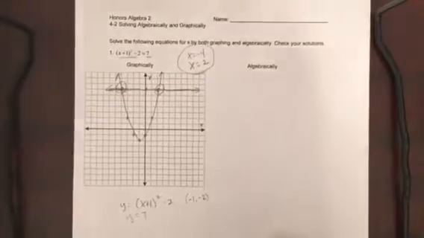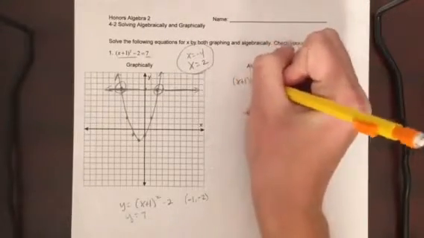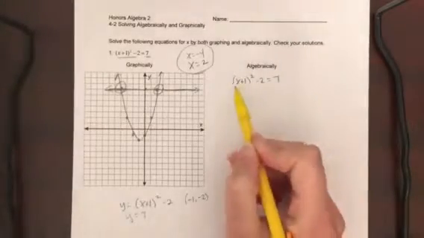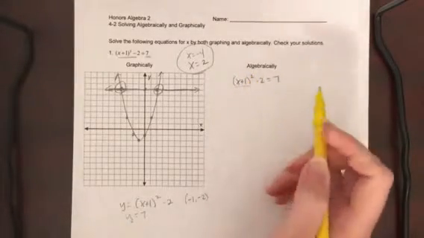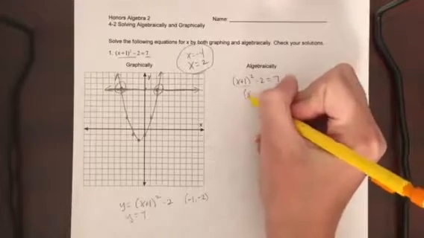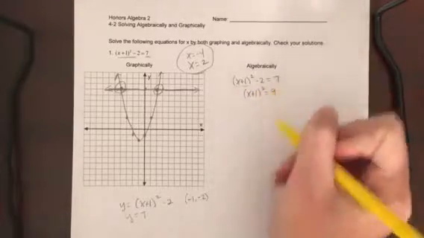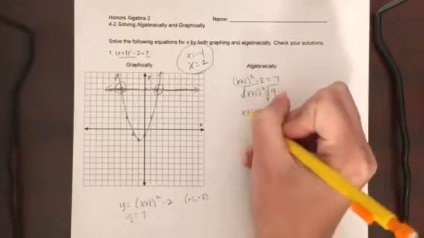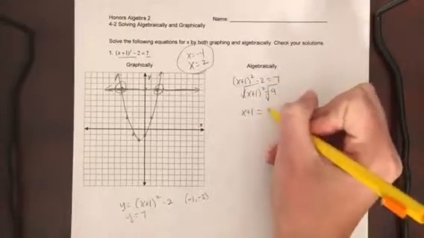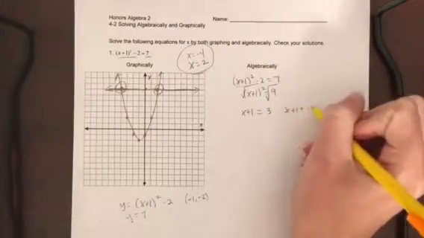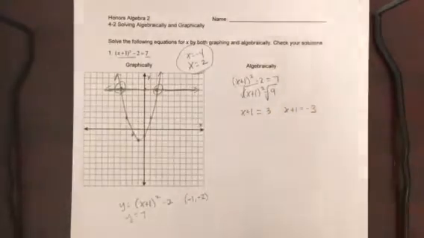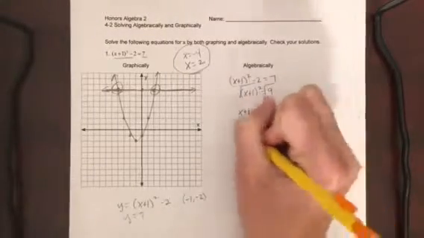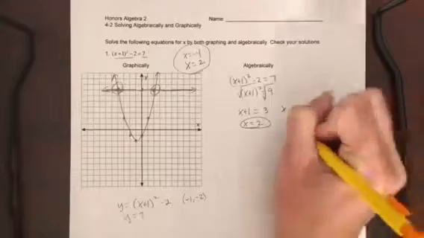Okay, so solving this algebraically, we can do a few things since it's a quadratic, but one of the ways we can solve this is just isolating the squared and then eventually square rooting everything. So if we add 2 to both sides, we get 9. Now we have the squared all by itself, we can square root it. We'll get x plus 1 equals square root of 9, which could be 3, or it could be -3. So we're going to write two equations and solve those, and we would get our same two answers.